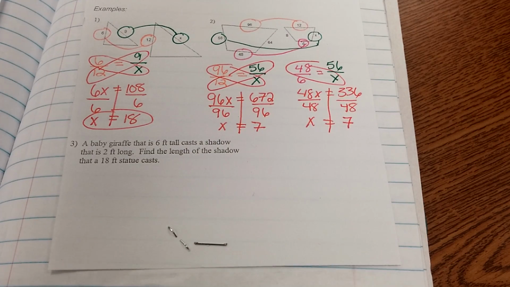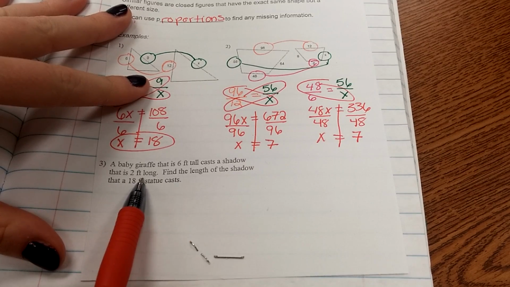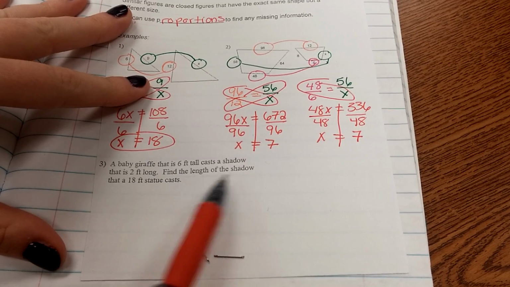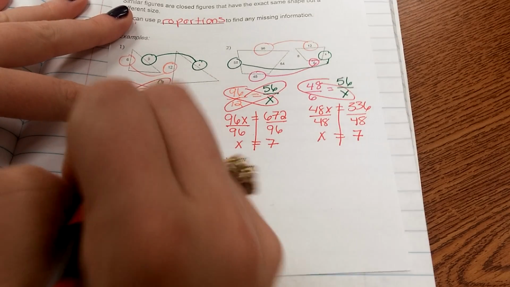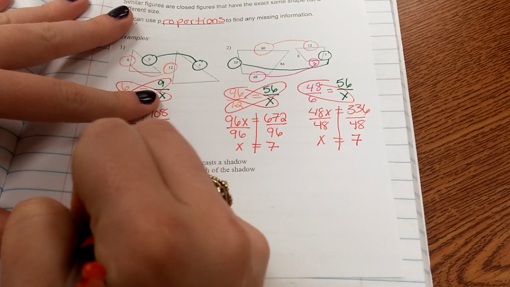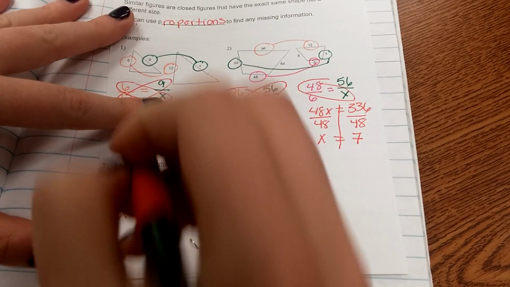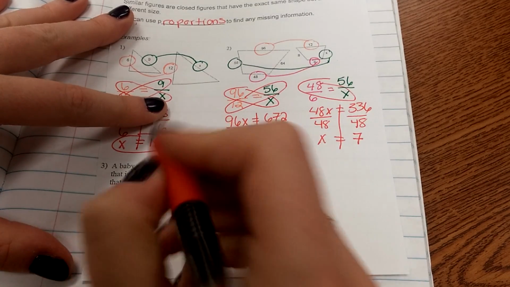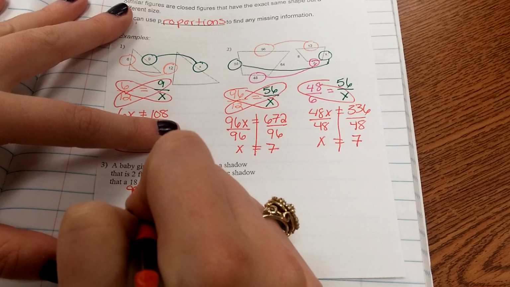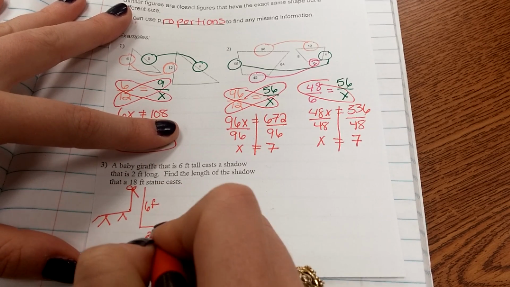Example number 3 gives us a word problem. It says a baby giraffe is 6 feet tall and casts a shadow that is 2 feet long. Fill in the length of the shadow that a 18-foot statue casts. So if I think about a baby giraffe, don't laugh too hard at my artwork here, a little stick figure baby giraffe, little ears. My baby giraffe is 6 feet tall, and he casts a shadow that is 2 feet long.